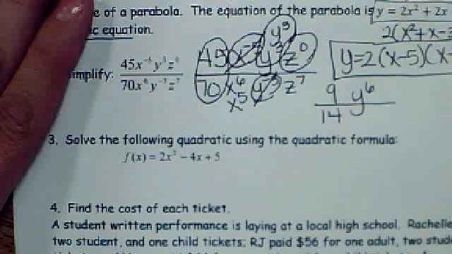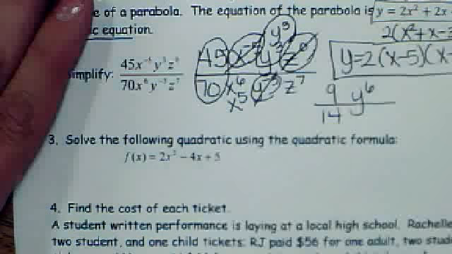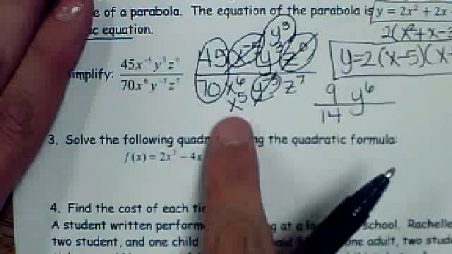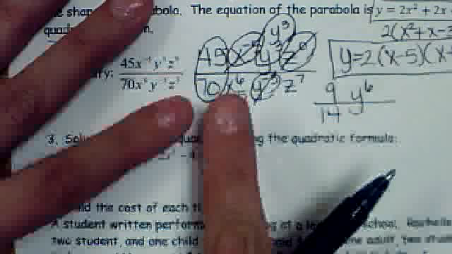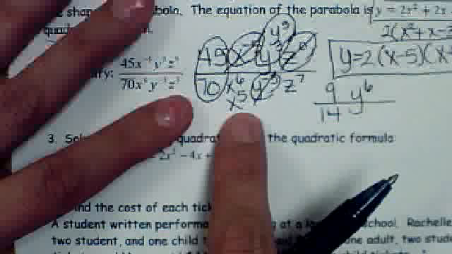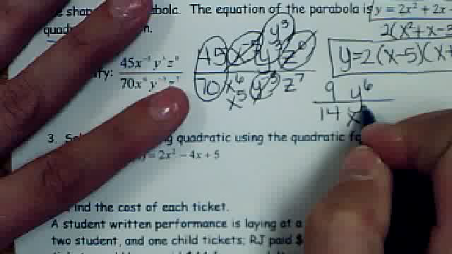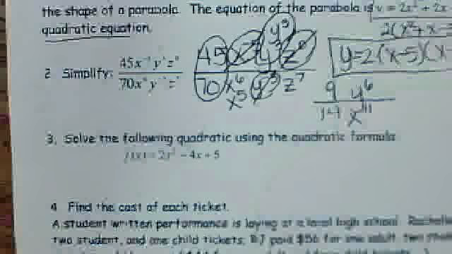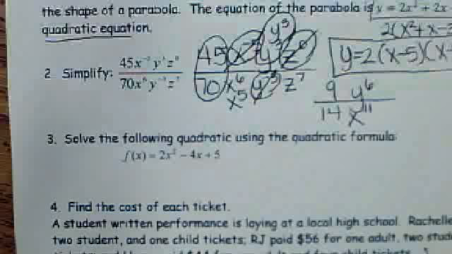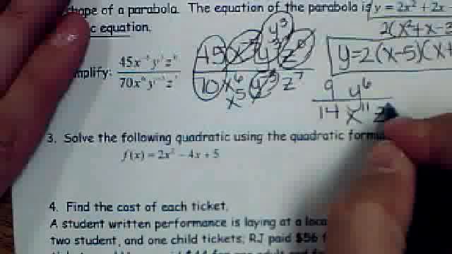So that z to the 0 essentially just goes away. And on the bottom, I already reduced the 70. Now I look at my x's. X to the 5th and x to the 6th makes x to the 11th. And then the z to the 7th, there's no other z's anywhere else in our problem, so they stay there.